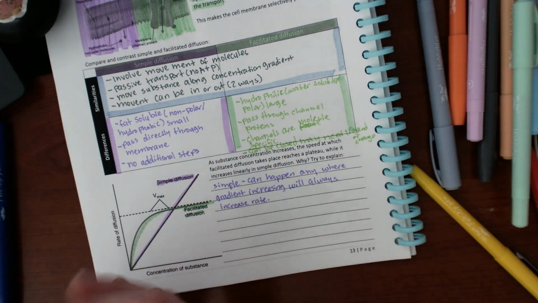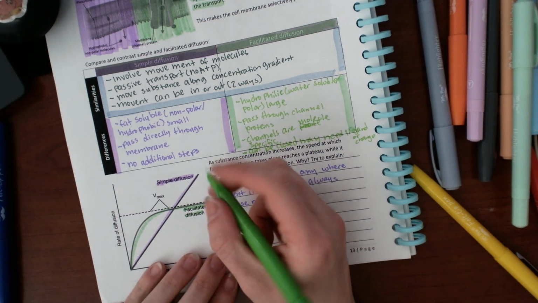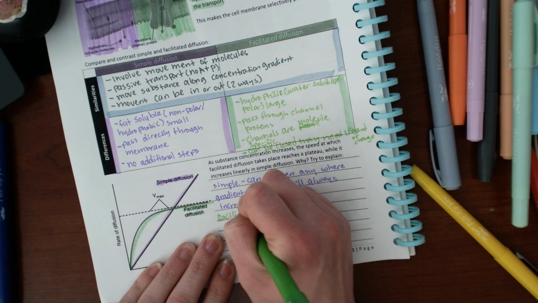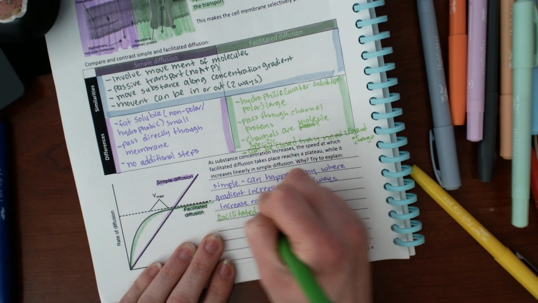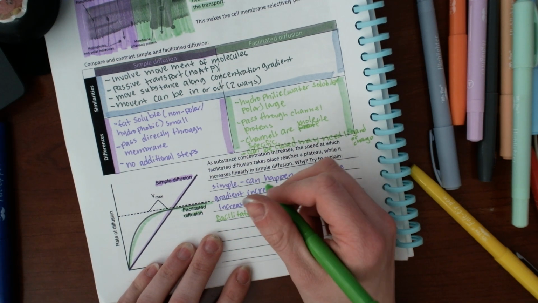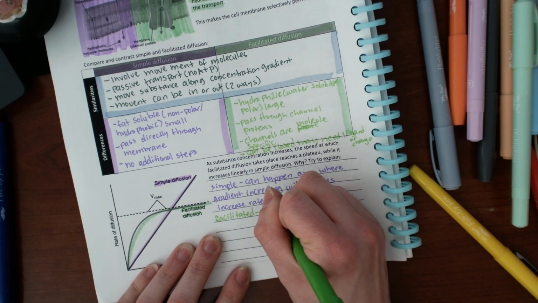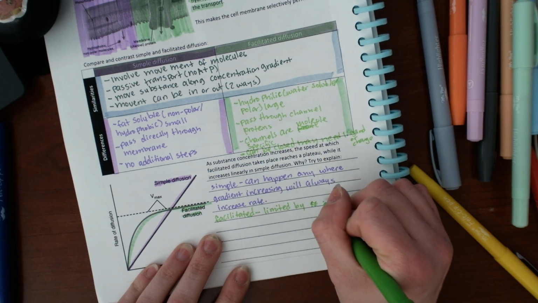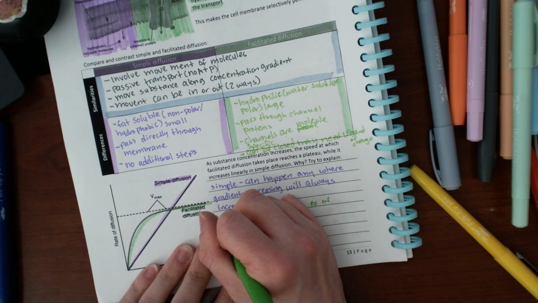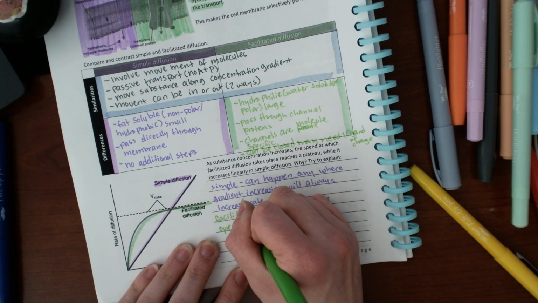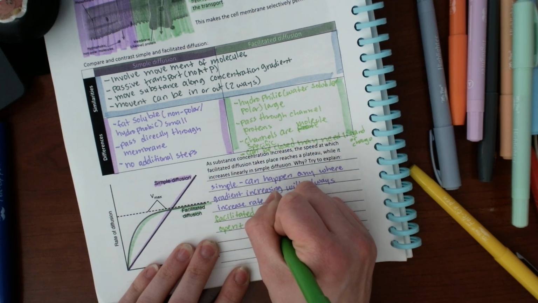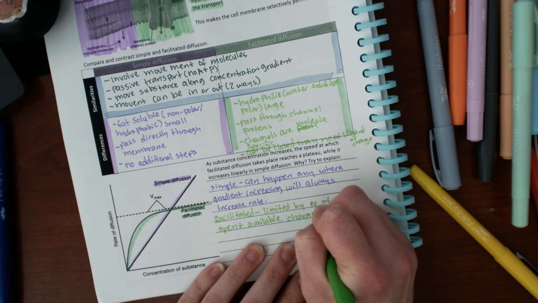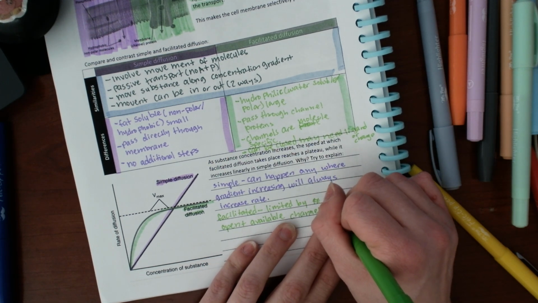Versus facilitated, which is limited by the number of open and available channels, or I guess channel proteins.